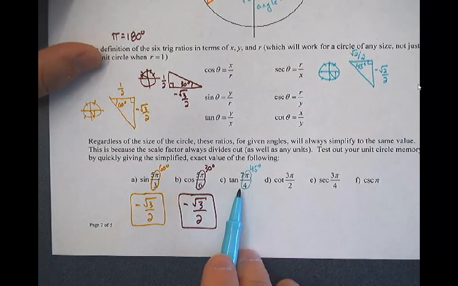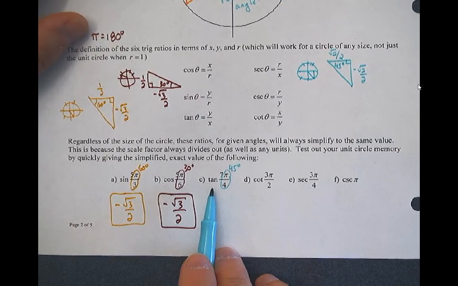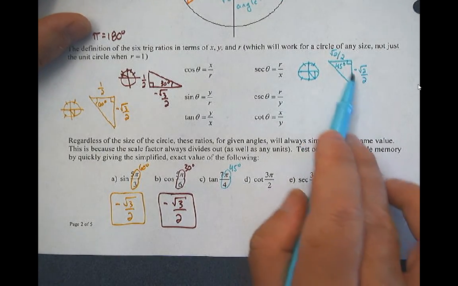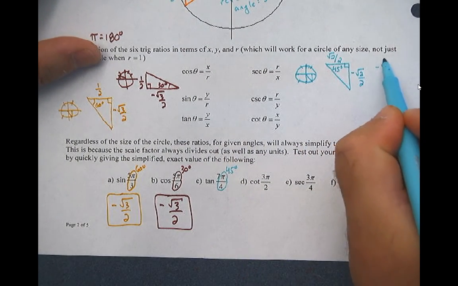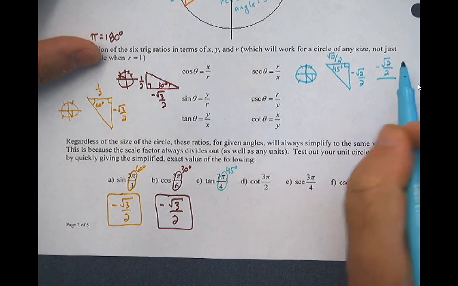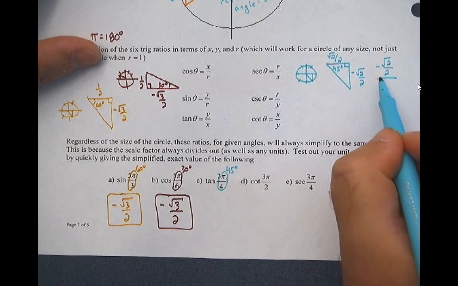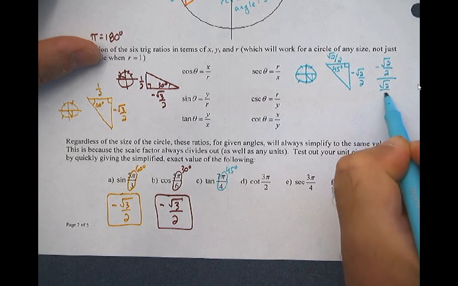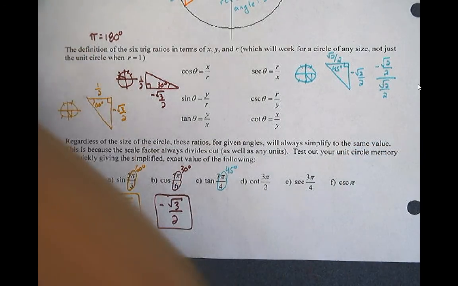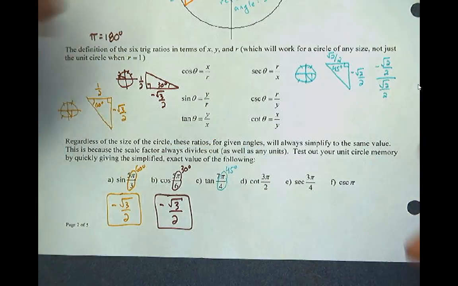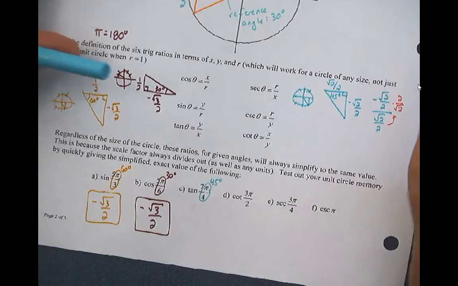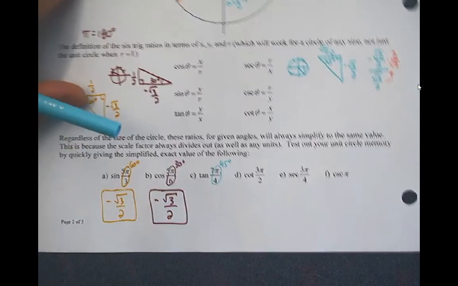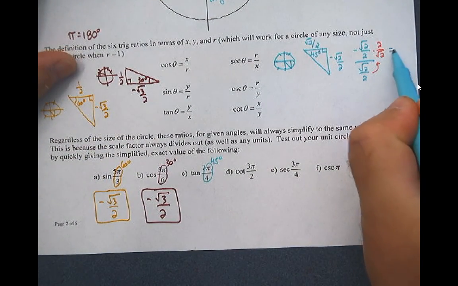And then tangent, you got to be a little bit careful, but tangent is y over x, sine over cosine, opposite over adjacent. All three of those things will get me to a spot where I have negative root 2 over 2 over positive root 2 over 2. Nobody in the world can divide fractions, so what we do instead is flip and multiply. So the 2's cancel, the root 2's cancel, and I'm left with negative 1.